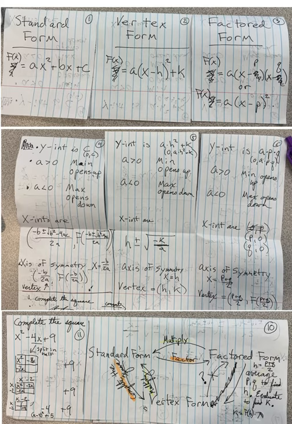So when you're done, you should have a foldable that looks like the following. You've got your 3 panels on the front with standard, vertex, and factored form. You flip them open, you have all the facts: standard form here, vertex form, and then factored form. And then on the back, you have this diagram just to remind you how to go between the 3 and this little piece about completing the square. We'll do a lot more of that later.